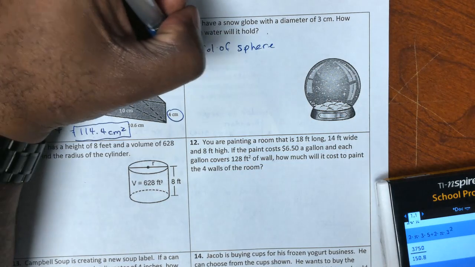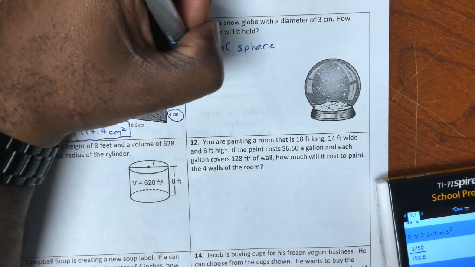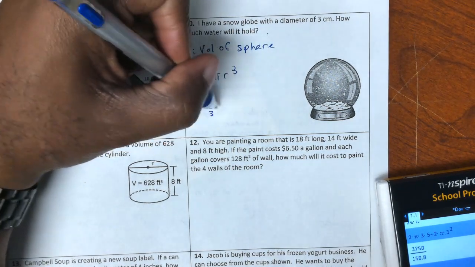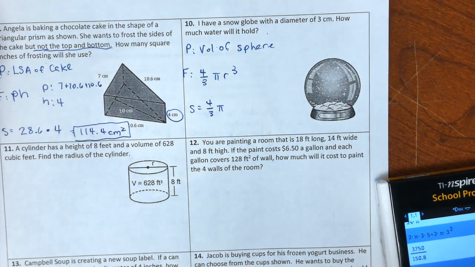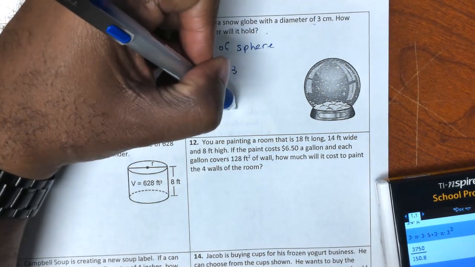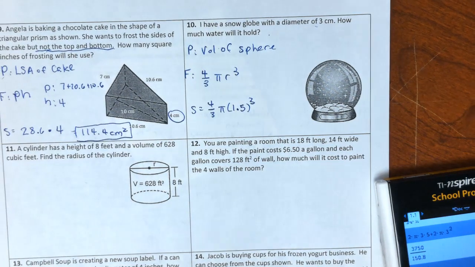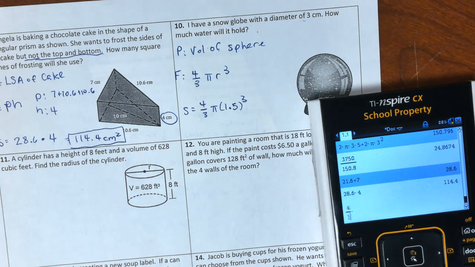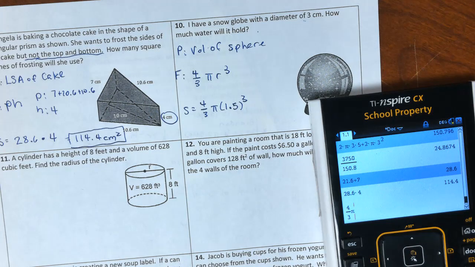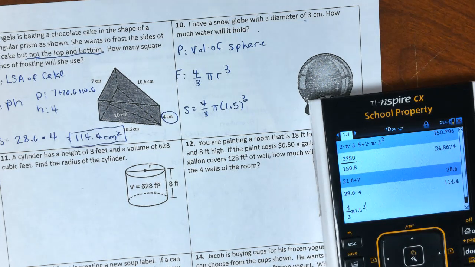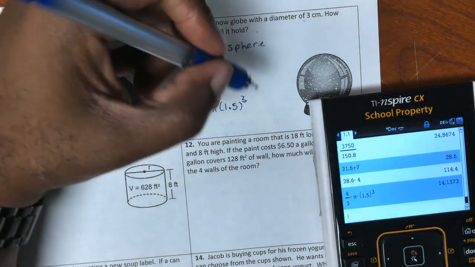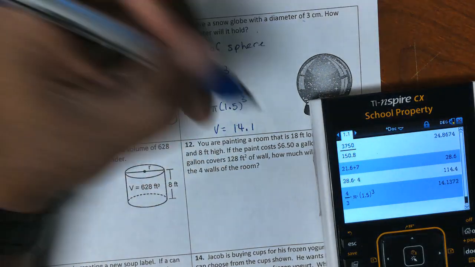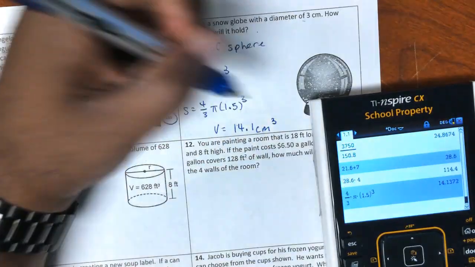Our formula is 4 over 3 times pi times radius cubed. So our solution should be 4 over 3 times pi, and then we find our radius, which is half of 3. So that's 1.5 cubed. In our calculator, we push 4 over 3 times pi times 1.5 raised to the third power. Our volume is going to be 14.1 cubic centimeters.